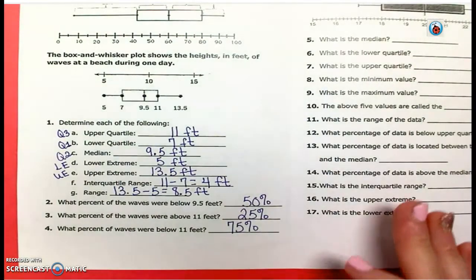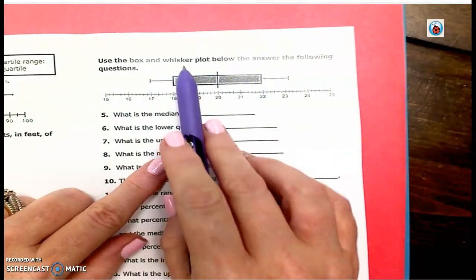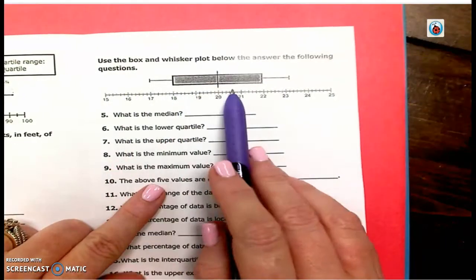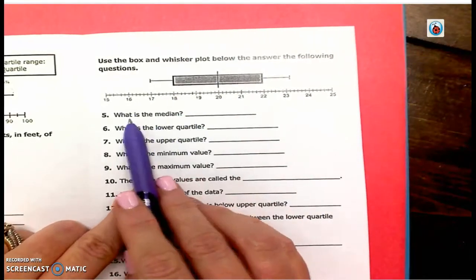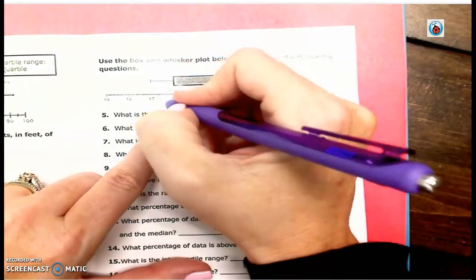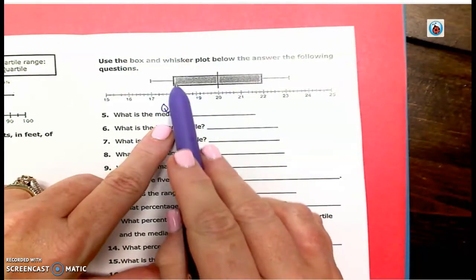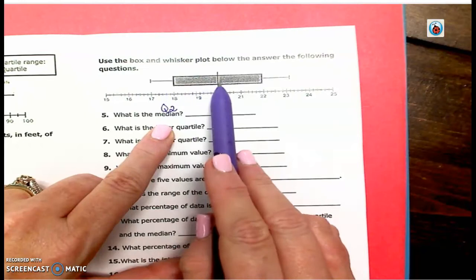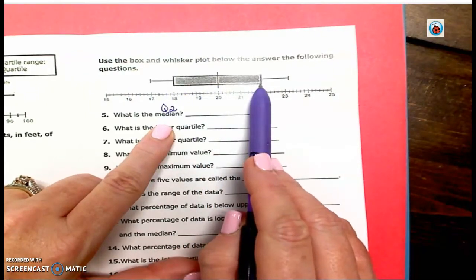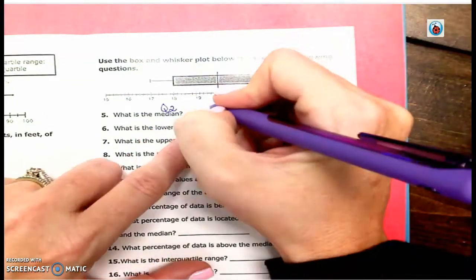Okay. Now, if you want, pause the video and try this next one on your own and then come back and check your work to see how you did. All right, we're going to use the box and whisker plot below to answer the following questions. So what is the median? Remember, the median is the median of all your data, the same thing as your quartile 2. Your quartiles make up the box, so you have quartile 1, quartile 2, quartile 3. We follow that down, and that would be 20.